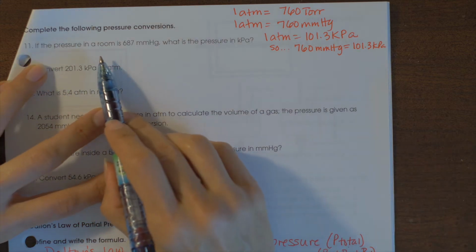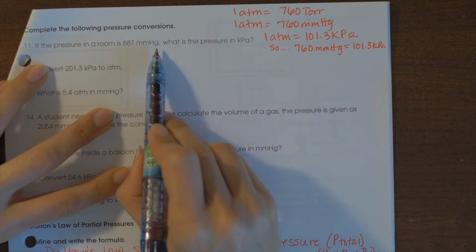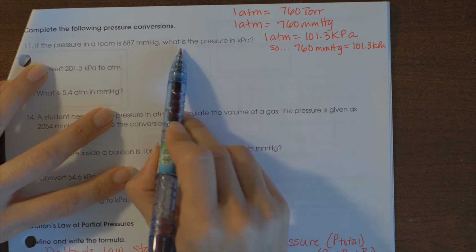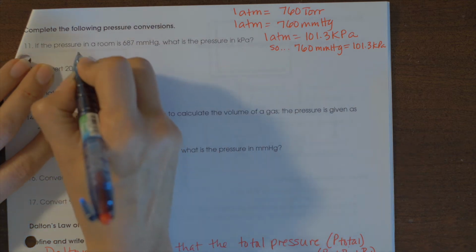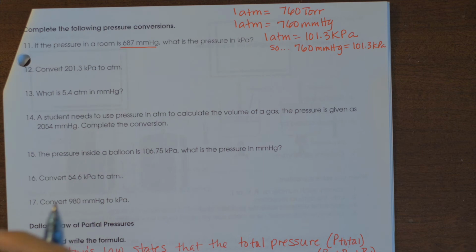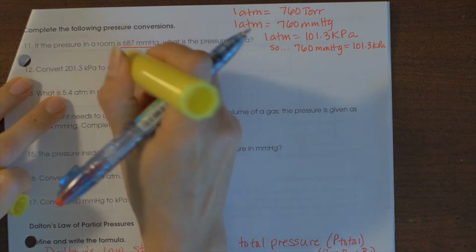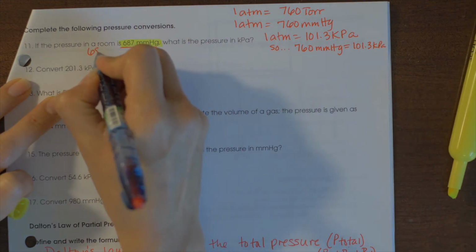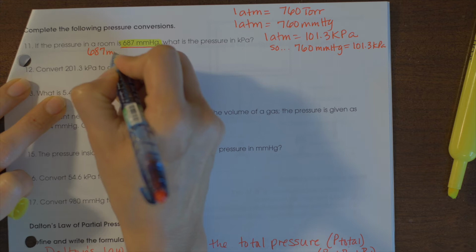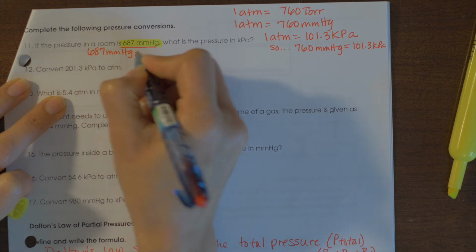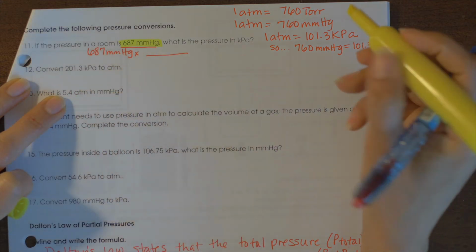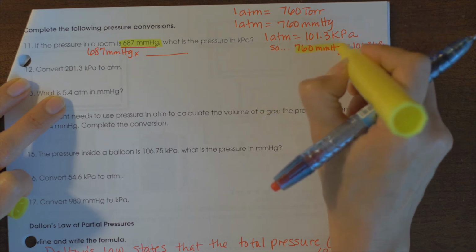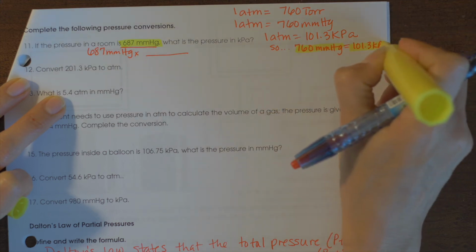So if the pressure in a room is 687 millimeters of mercury, what is the pressure in kilopascals? I always start with my given, just like we've done with our unit conversions all year. You identify your given, and when we set up our unit conversion, here's 687 millimeters of mercury. Here's the unit conversion I'm going to use for that one because it has both what I'm given and what I want.